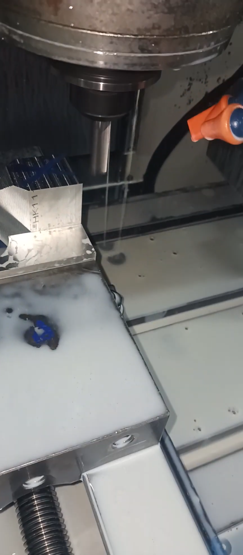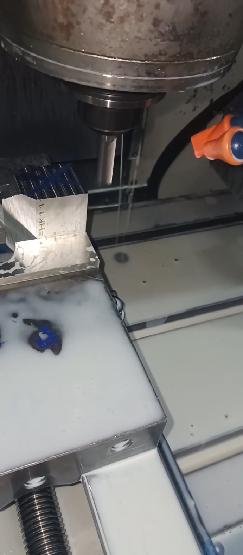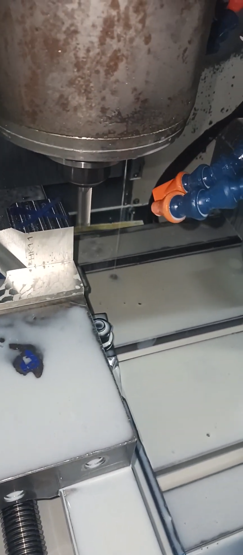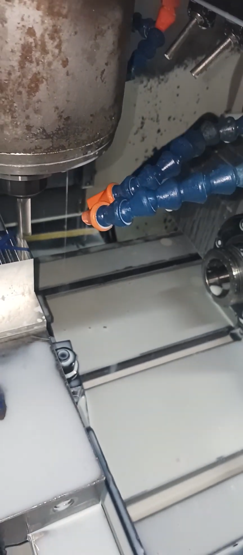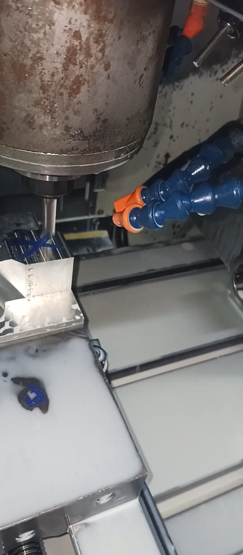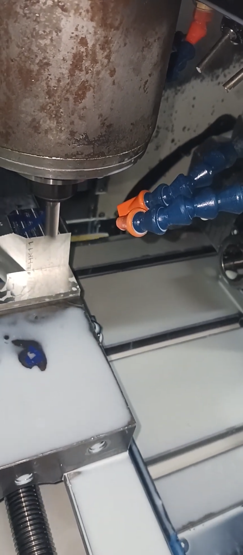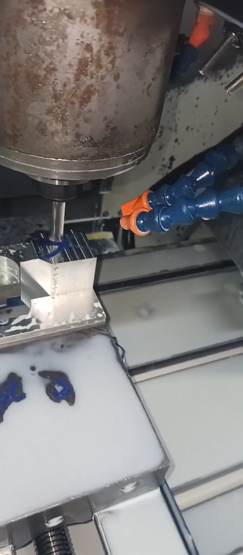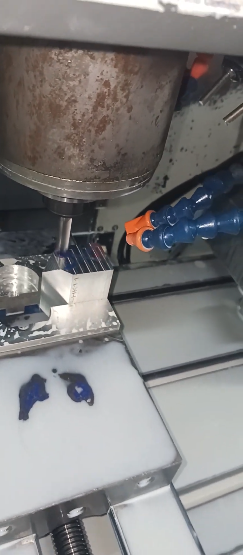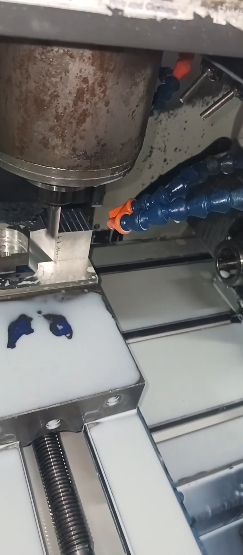So we're going to see how it cuts. Okay, go. Oh, I forgot to change the program. So I'm going to pause the program. Oh, I'm going to let it finish. This doesn't take long.